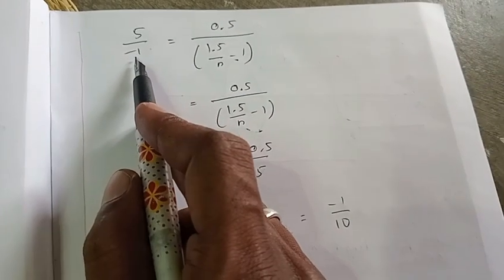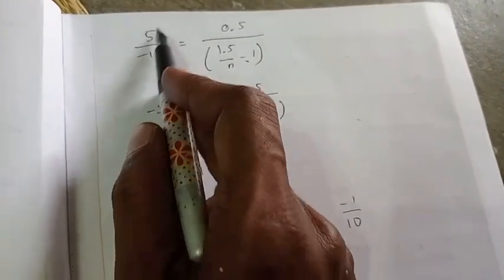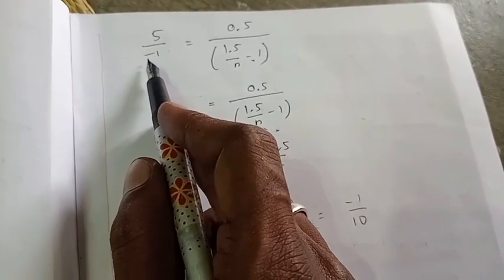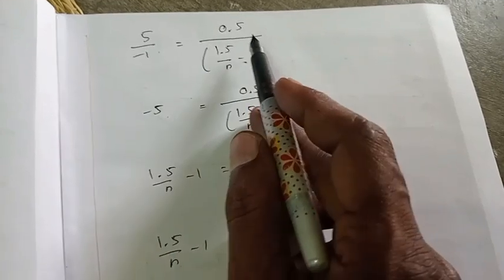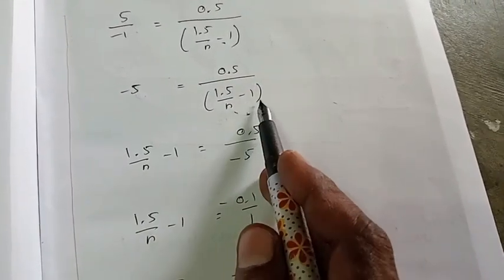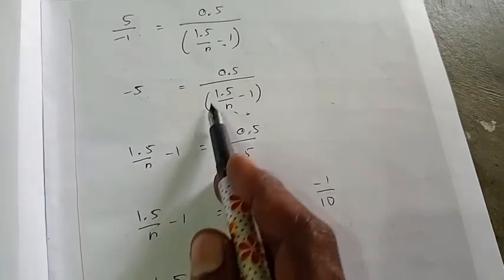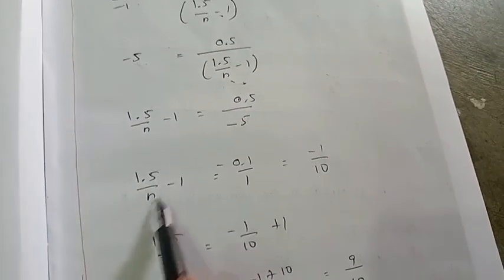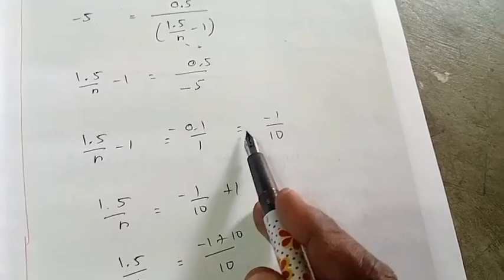5 divided by minus 1 is equal to 0. So we have the value, right? Pg is equal to 0.5 and PL is equal to minus 1. We have the value, so just substitute. So 0.5 divided by minus 1 is equal to 1.5 divided by N minus 1 divided by minus 1, so minus 0.5 is equal to 0.5 divided by 1.5. Just multiply and rearrange the terms. So 1.5 divided by N minus 1 is equal to minus 0.1 divided by 1. That means minus 1 by 10.